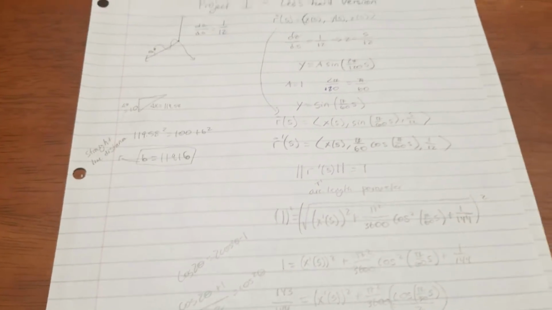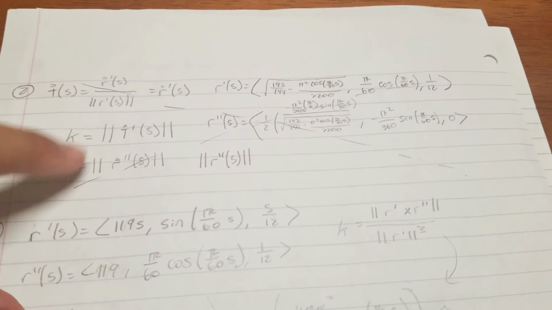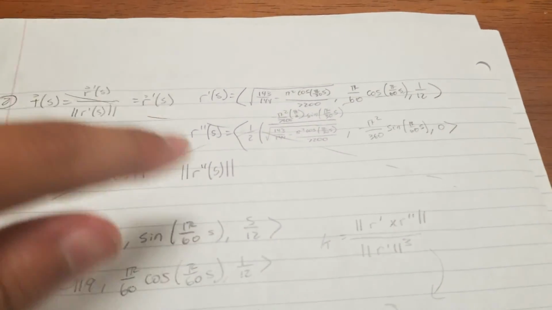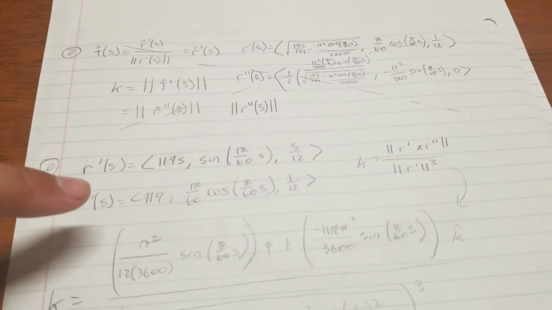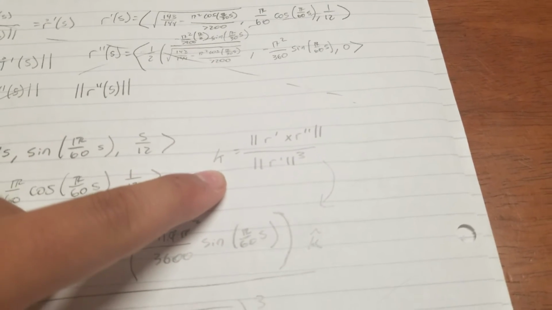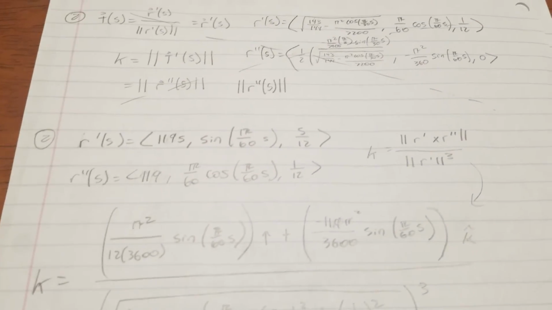So this is question 1. And this is question 2. I was going to do it this version with k being the magnitude of T prime of s, but it was a mess, so I switched to this: k equals the magnitude of r prime cross r double prime, over the magnitude of r prime cubed.